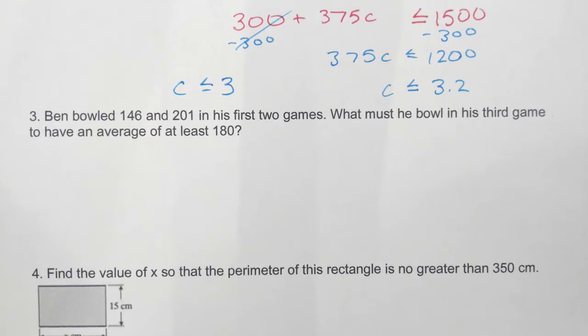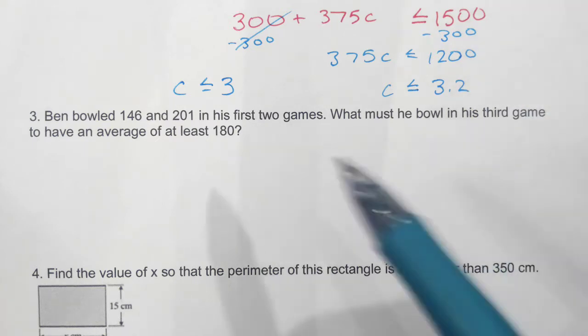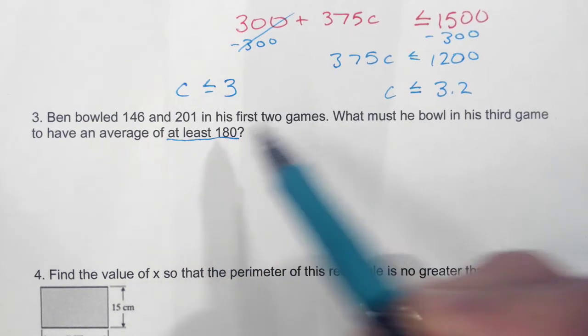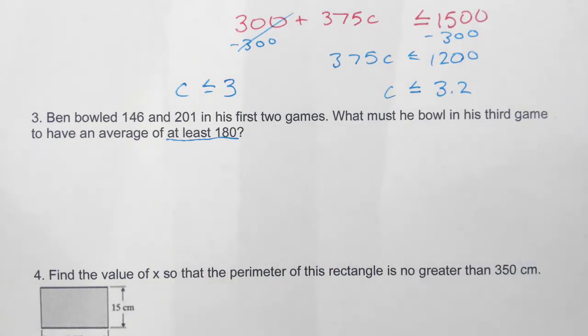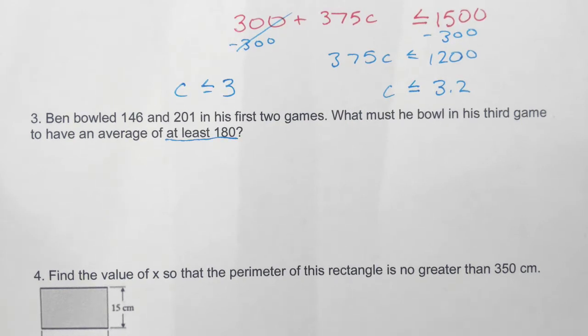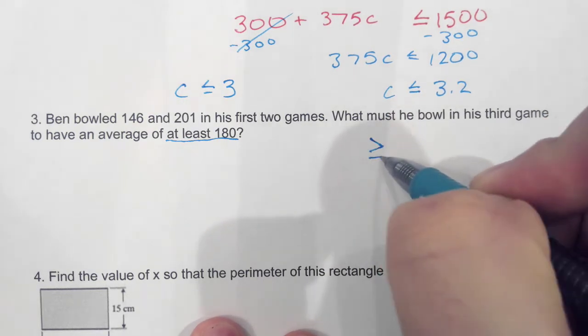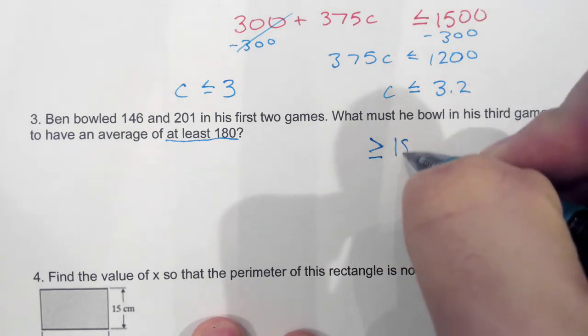Ben bowled 146 and 201 in his first 2 games. What must he bowl in his third game to have an average of at least 180? All right, this one's a little bit tougher. Okay, so the big information is we want our average to be at least 180. So at least, does that mean we want it to be less than 180? No, it means we want it to be 180 or bigger. So we want our average to be bigger than or equal to 180.